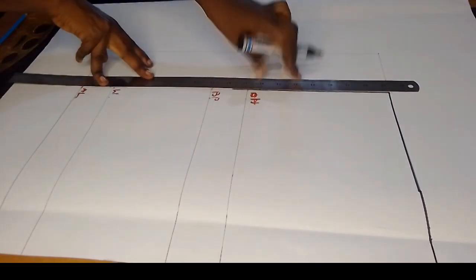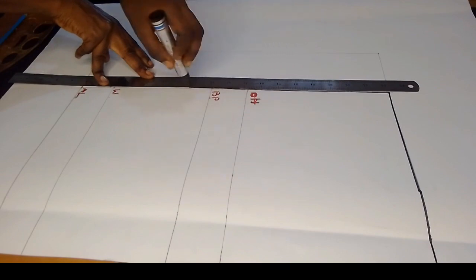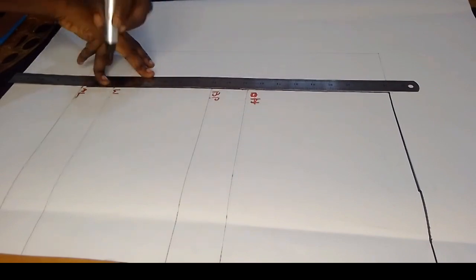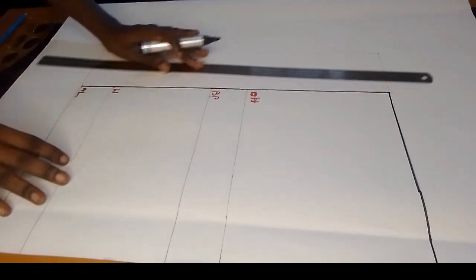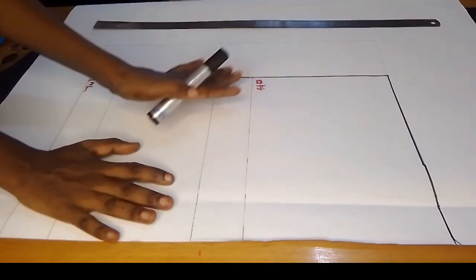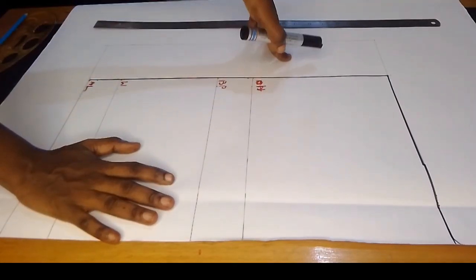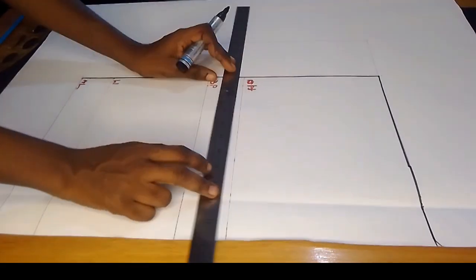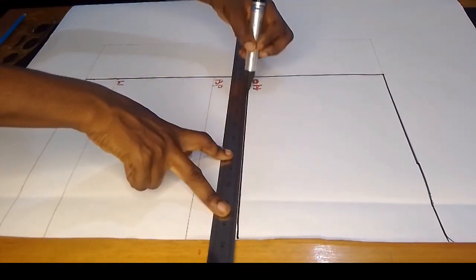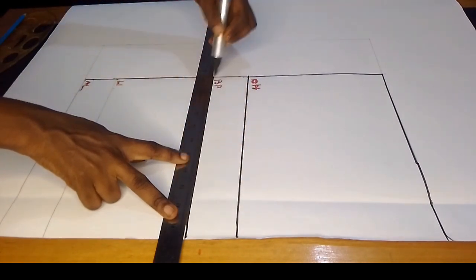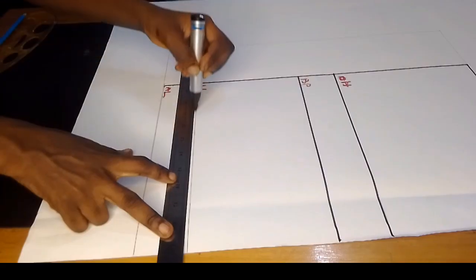I'm making it more visible with my marker. Now, I've made the starting points more visible with the marker. What remains is the room, the allowance we've made for the lapel. Once again, I'm making the blocks more visible with my marker.